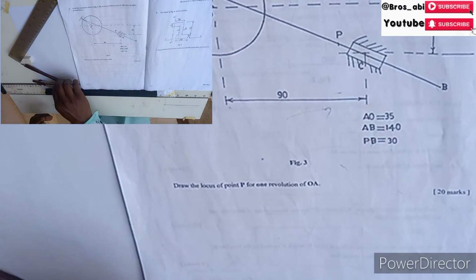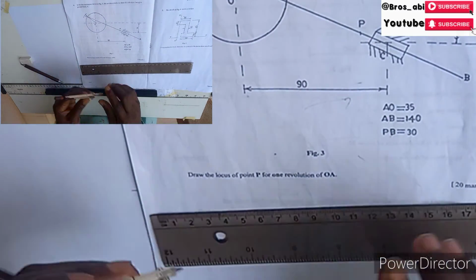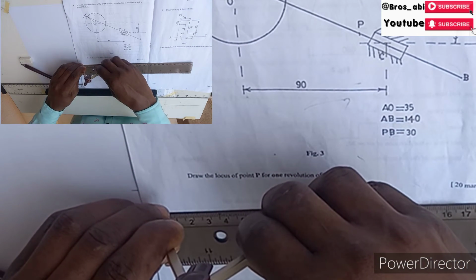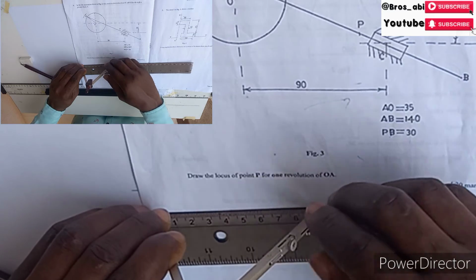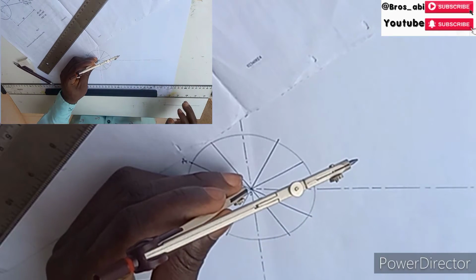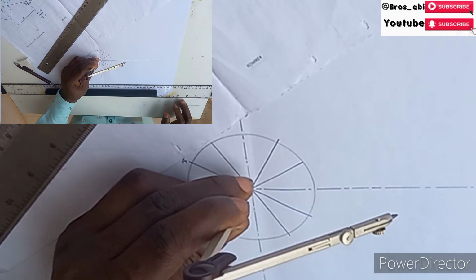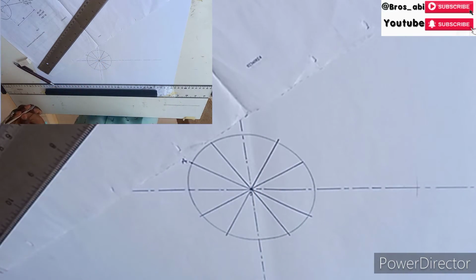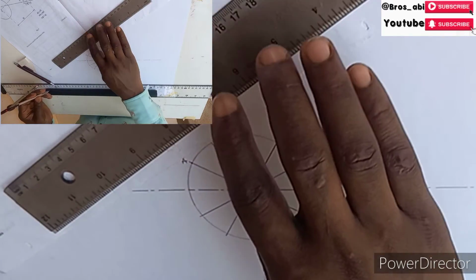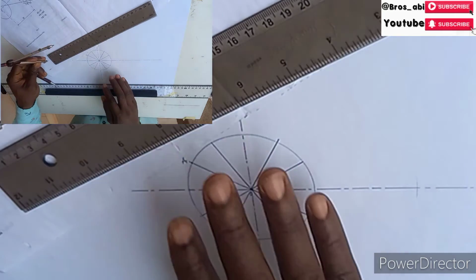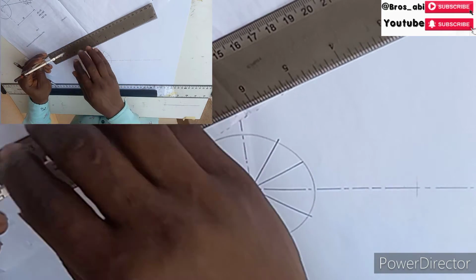So what we do now is open our compass to 90 millimeter. Mark here, and at that point we've marked, we are going to open our compass again to 15.